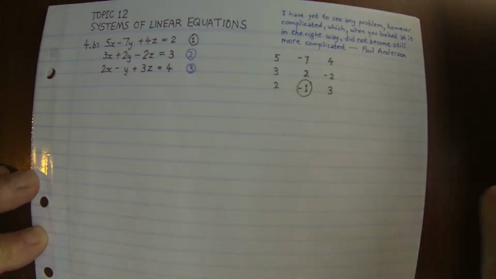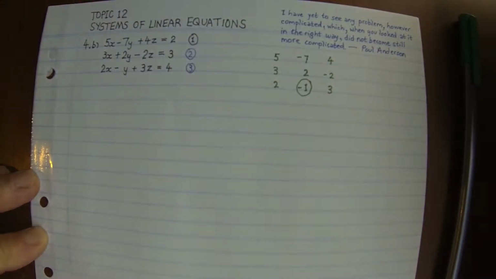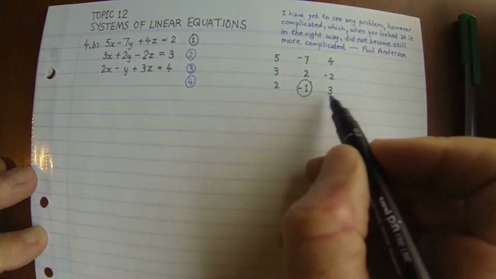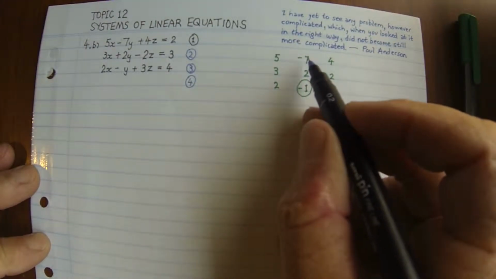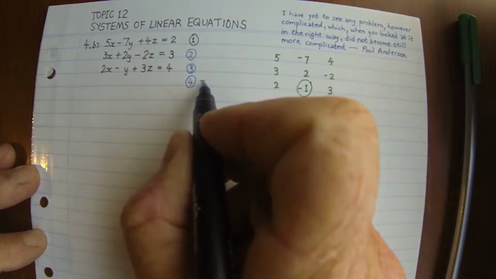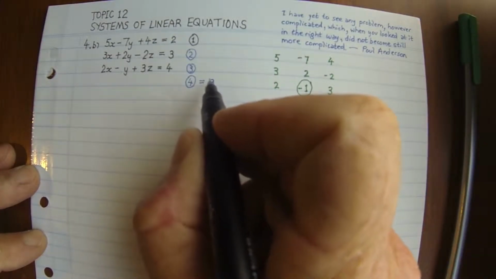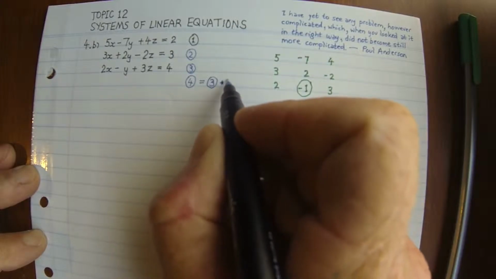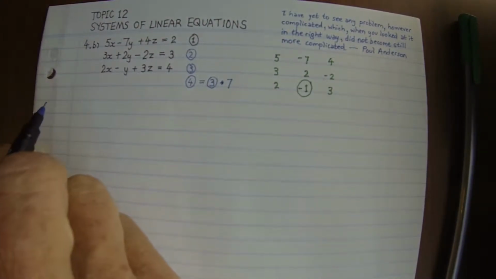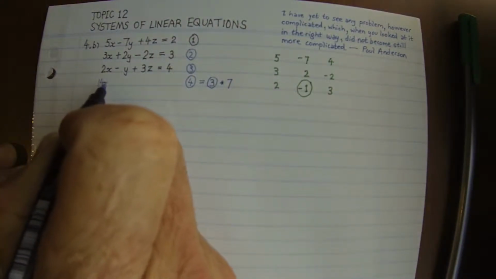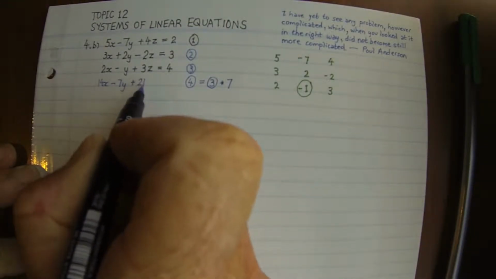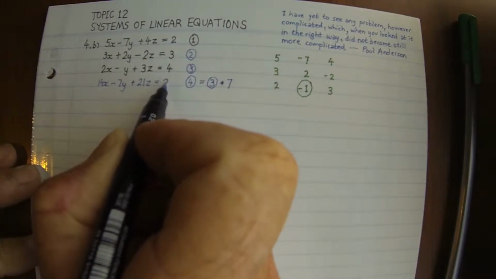So what I'm going to do now is set up an equation 4. I'm going to be using equation 3. Let's multiply it by 7 first, so the y coefficient will match up with equation 1. So equation 4 is going to equal equation 3 multiplied by 7. That should be 14x minus 7y plus 21z equals 28.